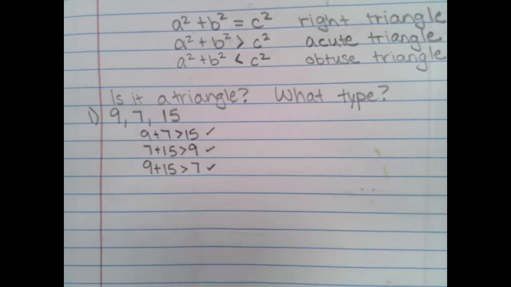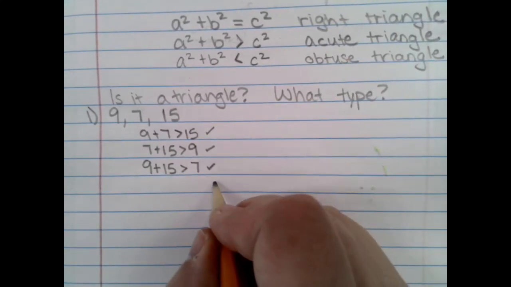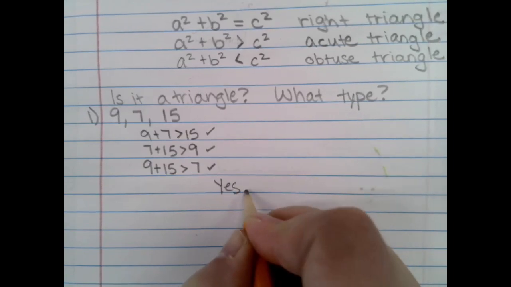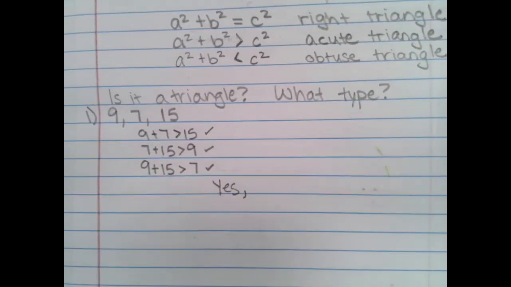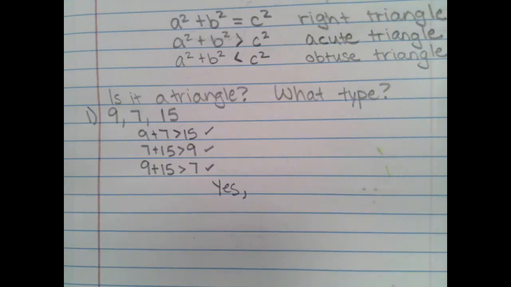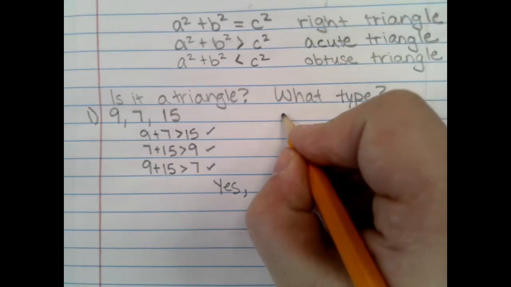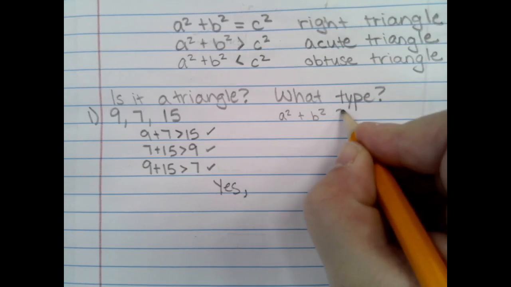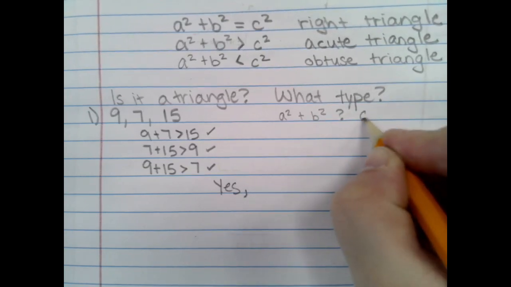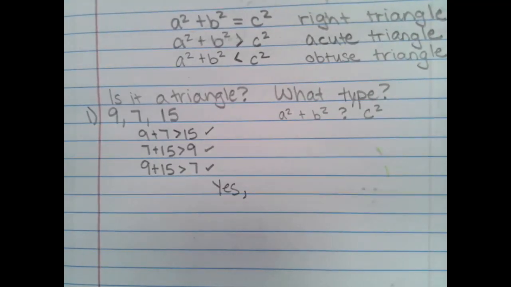So does this make a triangle? Yes. So our first answer is yes. I'm going to put a comma there because now we're going to do the second part of the work. The second part of the work is to figure out what type of triangle it is. So that's where we're going to use that a squared plus b squared, and we're going to see, question mark, what is it with c squared? Is it equal, less than, or greater than?